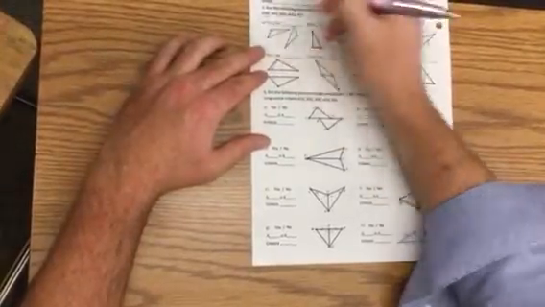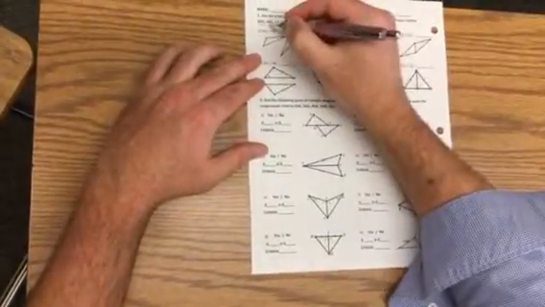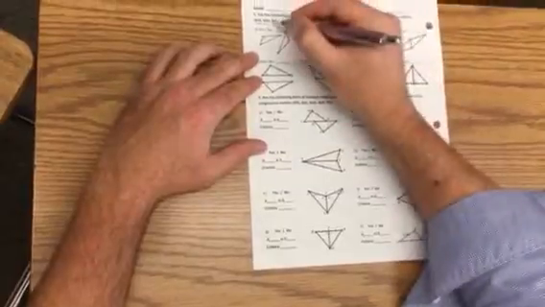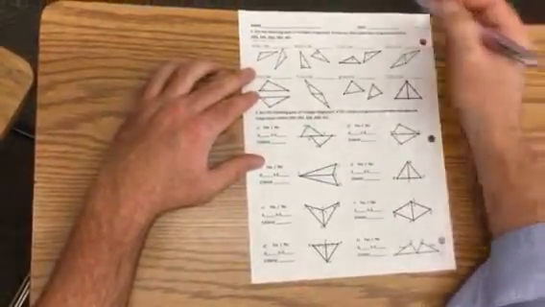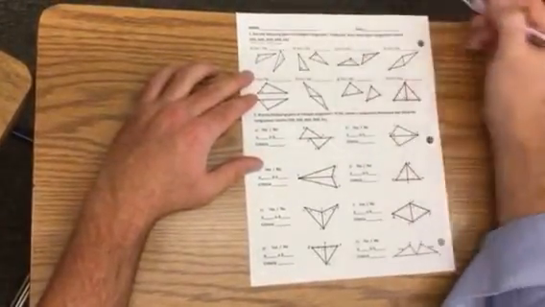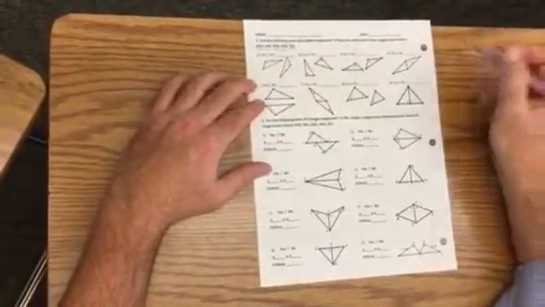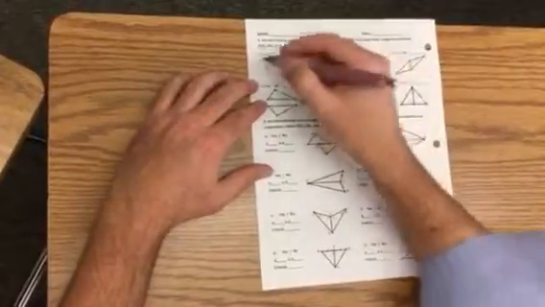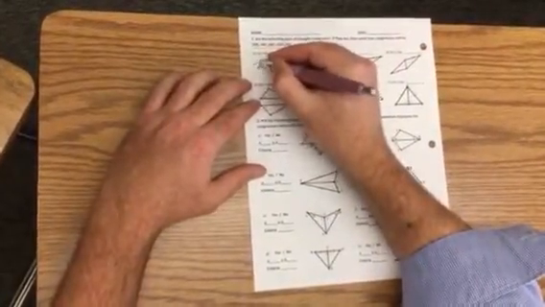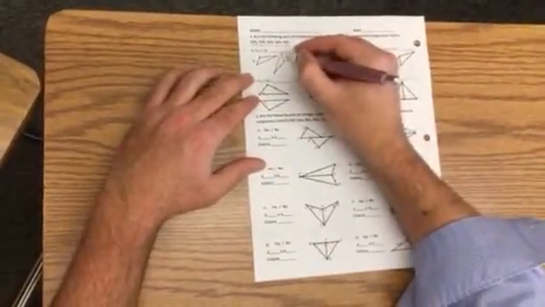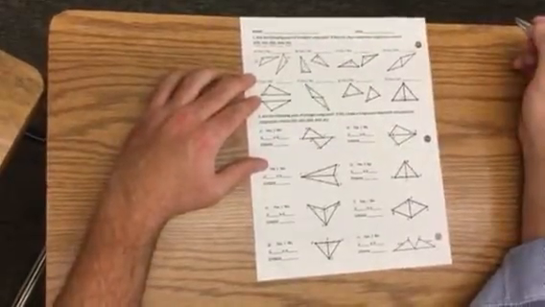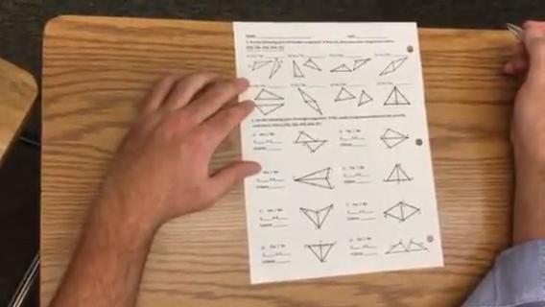Do they satisfy the side, side, side condition, the side, angle, side condition, the angle, side, angle condition, the angle, angle, side condition, or the hypotenuse leg condition? So if I look at these first triangles, I have a side here that has 1 hash mark on it, and a side in the second triangle that has 1 hash mark. So those match up, they correspond.